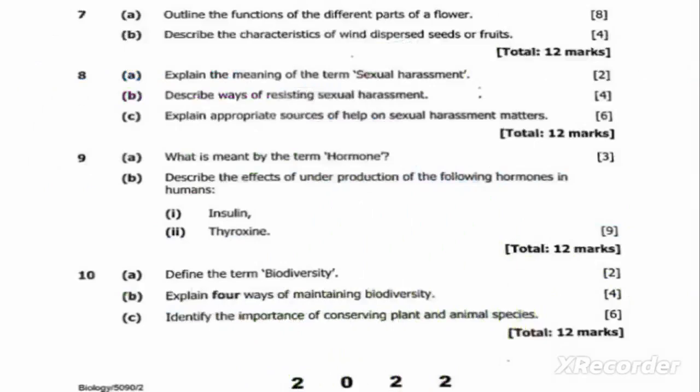We move on to the next question, which is question 10b. Explain 4 ways of maintaining biodiversity. So how can we maintain a good number of living organisms in an ecosystem?